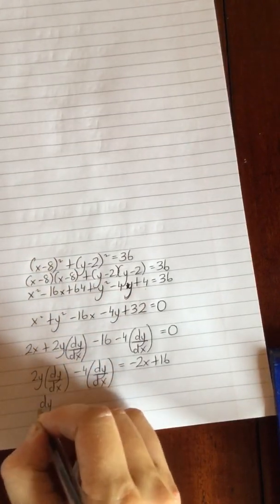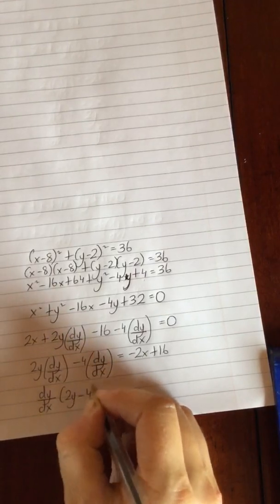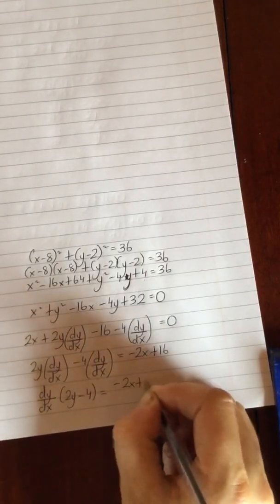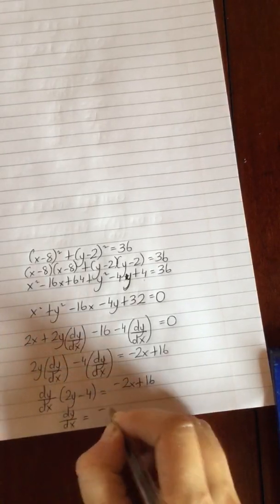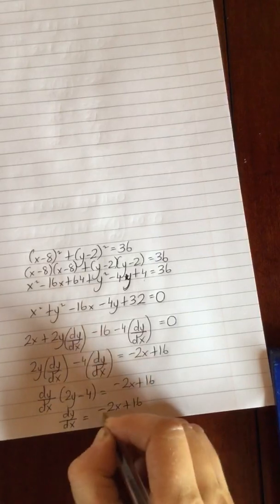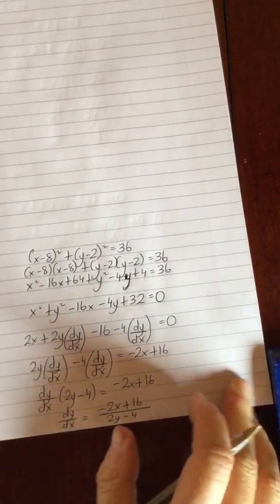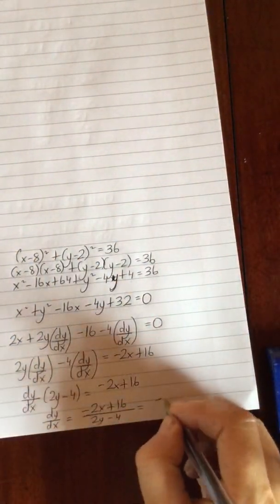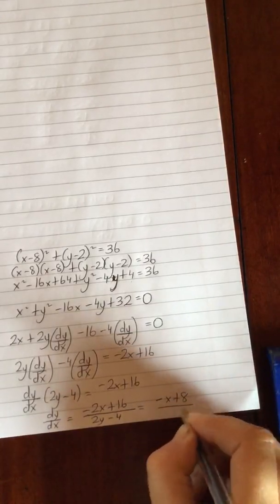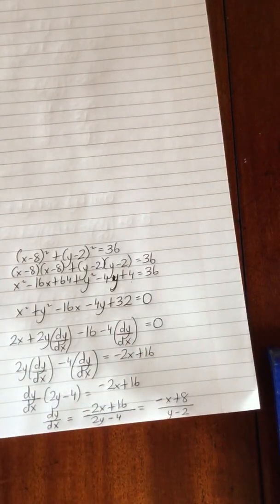Highest common factorise out dy dx, and I'll multiply that by 2y minus 4 will equal minus 2x plus 16. And finally you'll have dy dx is going to equal minus 2x plus 16 all over 2y minus 4. And again, if you want, you can divide everything across by 2 because 2 goes into everything, and so you'd end up with minus x plus 8 over y minus 2. But you must remember that doing this is optional. If you finished here, you would get your full marks.